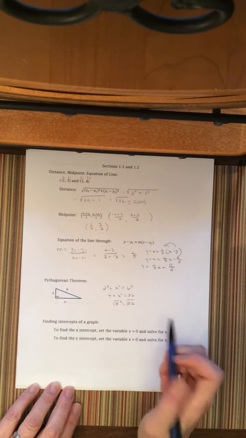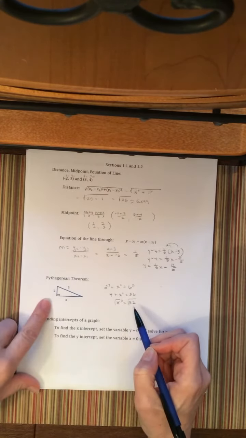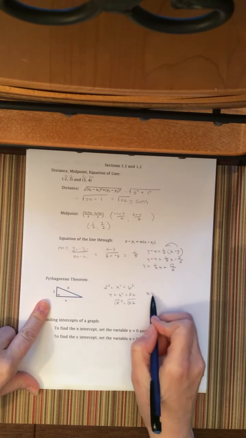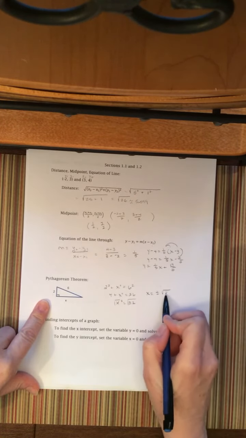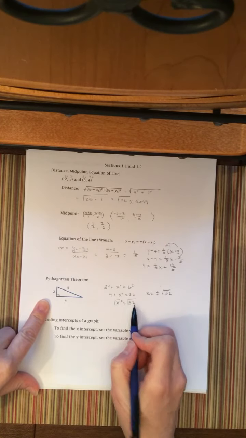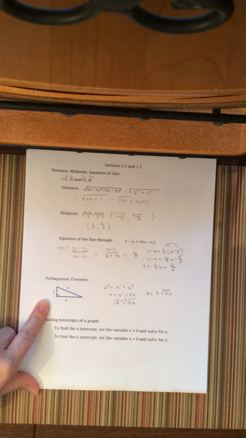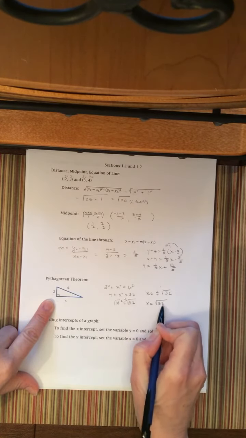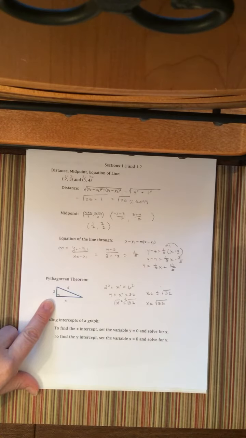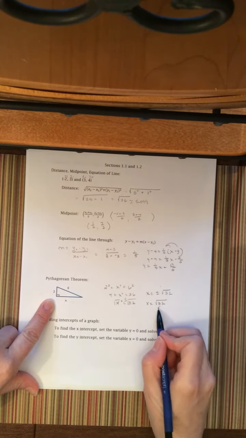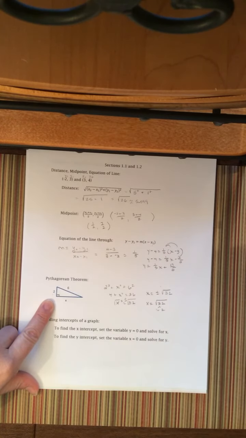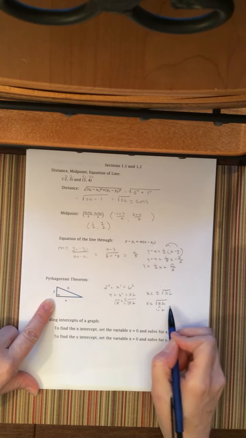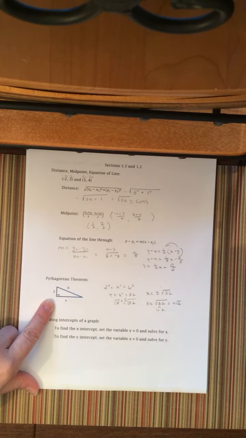Now, I want to be very clear that if you were solving this and it wasn't a geometry problem, you would want to say plus or minus the square root of 32. Because anytime you take the square root of both sides, you want to remember there's a plus or minus to your answer. However, when we're talking about lengths, we'll throw out the negative. So we'll only consider the positive square root of 32. The other thing is WebAssign would mark that wrong because they would want you to see the perfect square factor in 32 of 16, and they'd want you to write it as 4 radical 2.